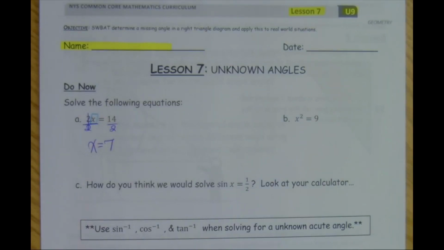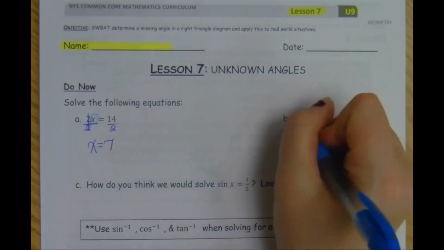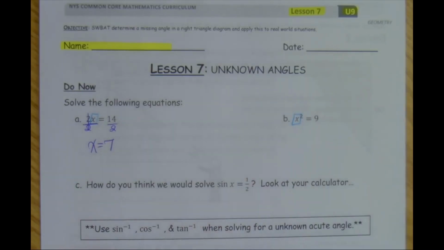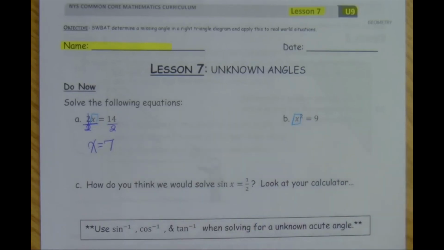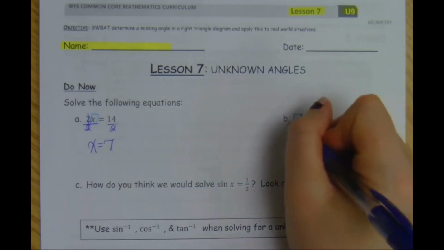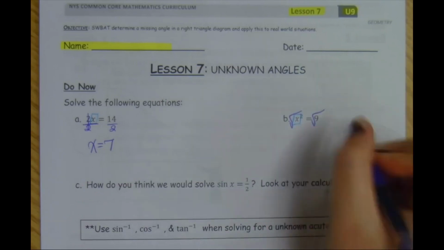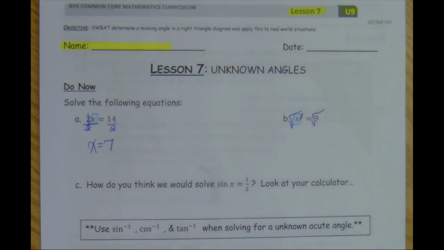Now let's look at B. This equation says x squared equals 9. Okay, I'm still solving for x, so I'm going to just highlight that out. But this time I want to get rid of a square. So what's the opposite of square? Square root. So I'm going to take the square root of both sides. That cancels out my little 2. All right, so now all I'm left with is x equals, well, what's the square root of 9? Yeah, it's going to be 3.